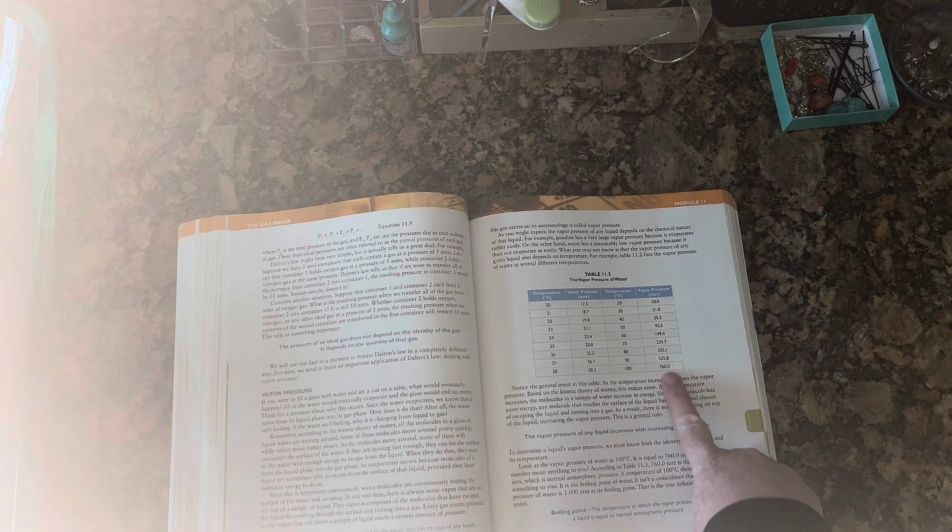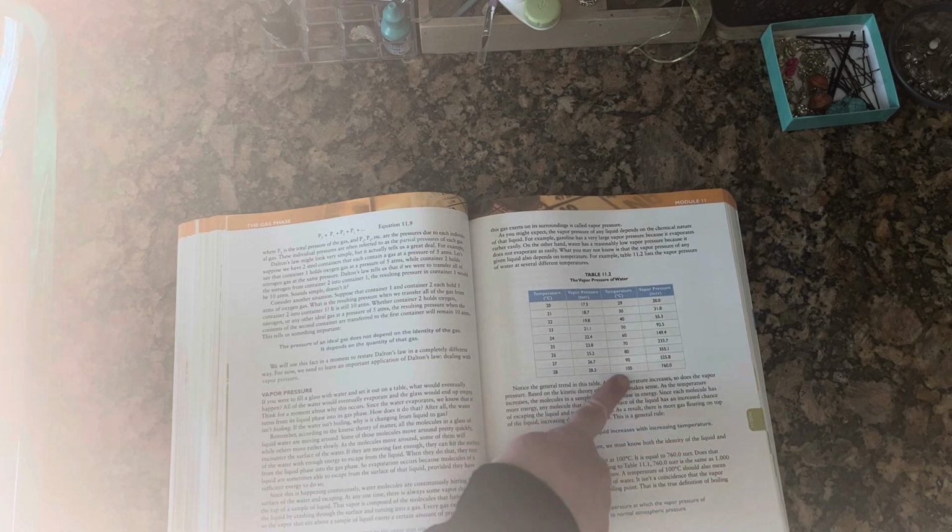So another thing to note is that 760.0 torr is equivalent to 1.000 atm, okay? Boiling point is defined as the temperature at which the vapor pressure of a liquid is equal to the normal atmospheric pressure, okay? So the boiling point of water is 100 degrees right here, and it's equal to 1 atm or 760 torr, okay?